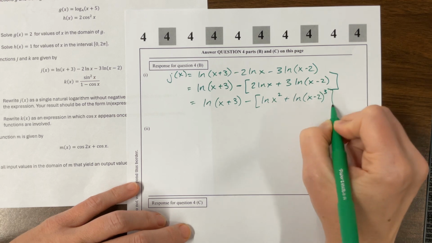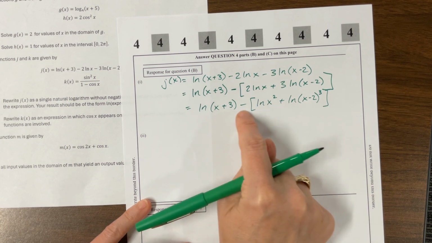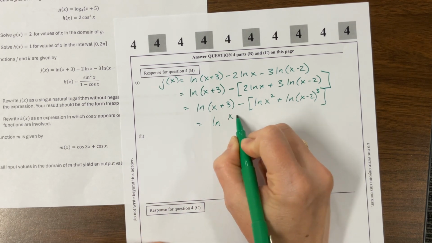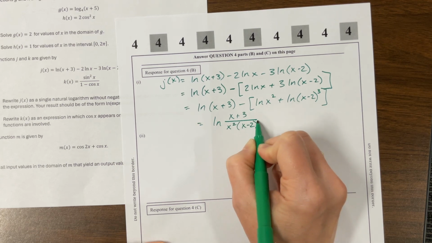That's getting cubed. Since addition can get squished together with multiplication, and subtraction can get squished together with division, and I'm running out of space, it's the natural log of x plus 3 over x squared times x minus 2 cubed.